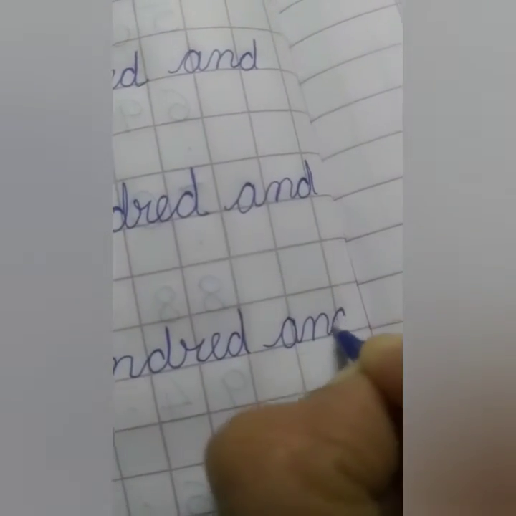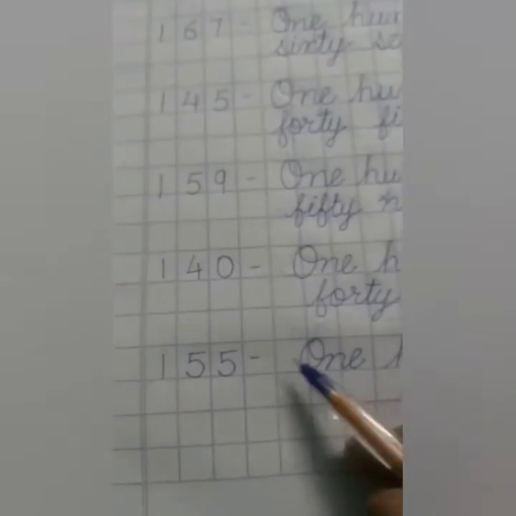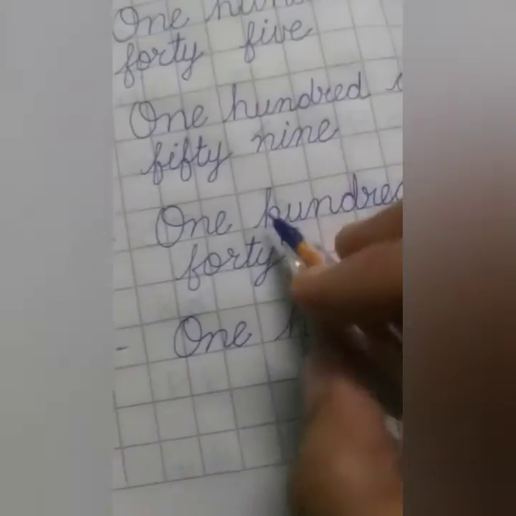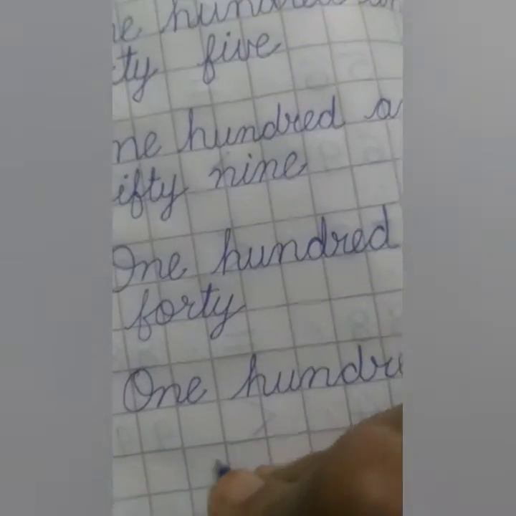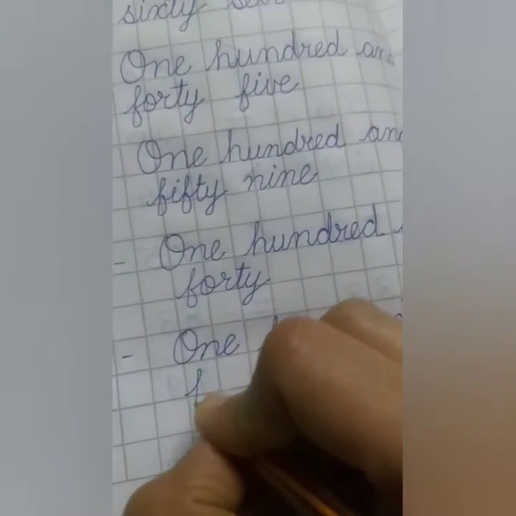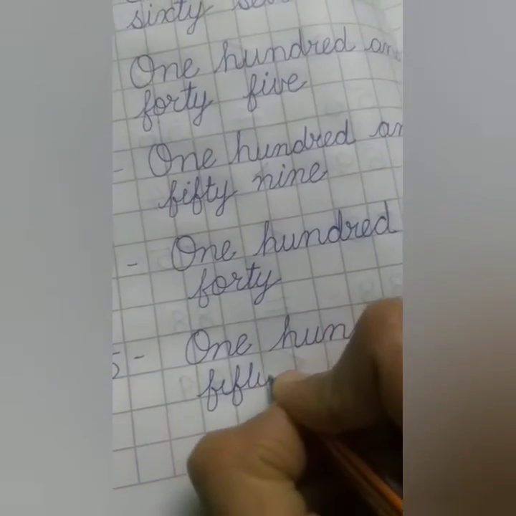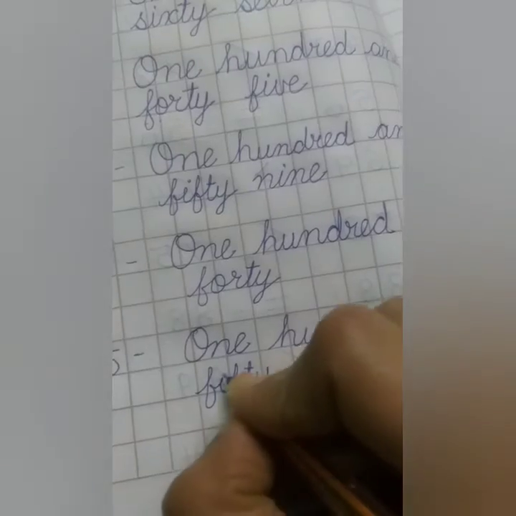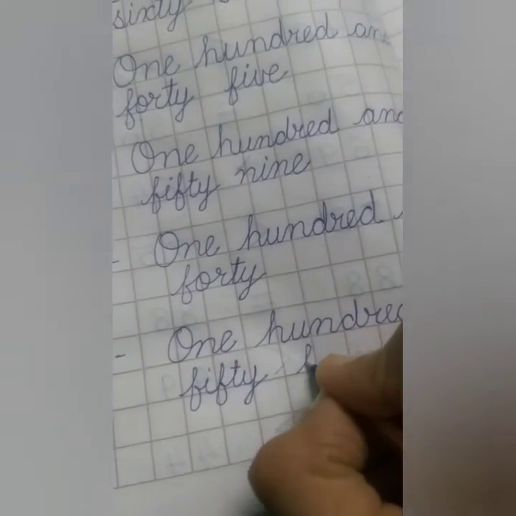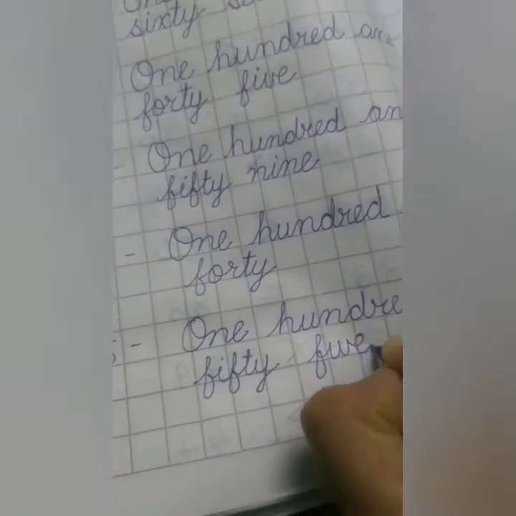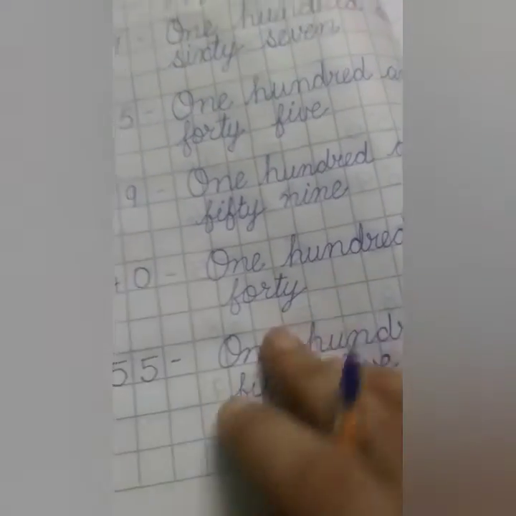Take one finger gap and write A-N-D. And 155. So here write 55. What is the spelling of 50, children? F-I-F-T-Y. 55. F-I-V-E. 5. Children, say with me. Now we will write in the next line.